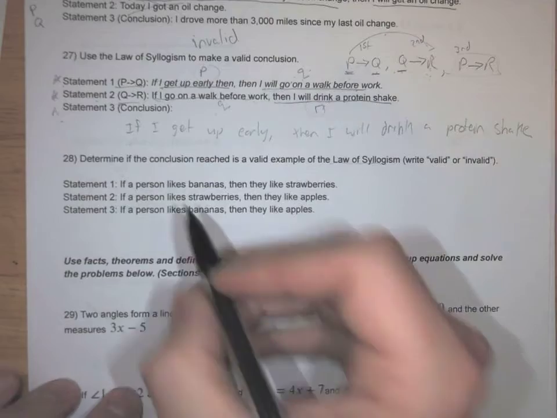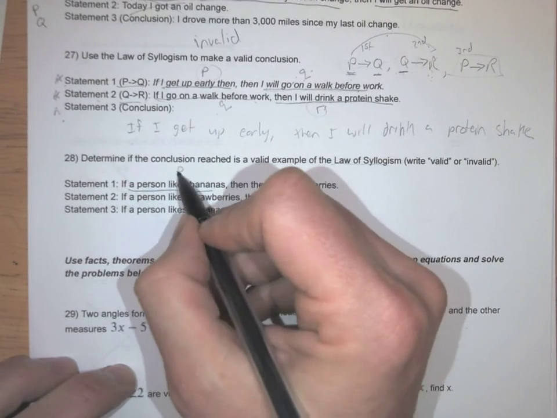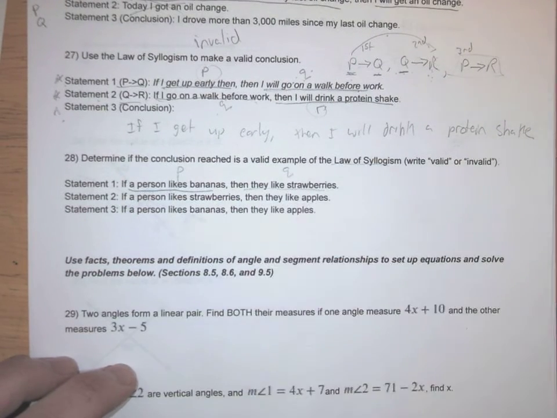Let's take a look. A person likes bananas, that's P. Then they like strawberries, that's Q.